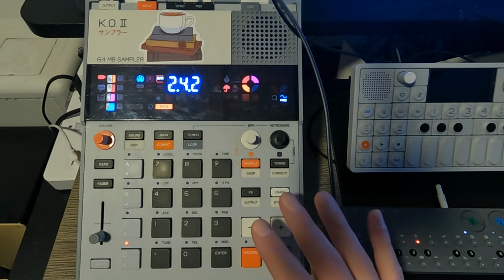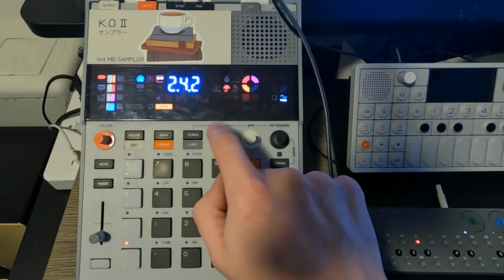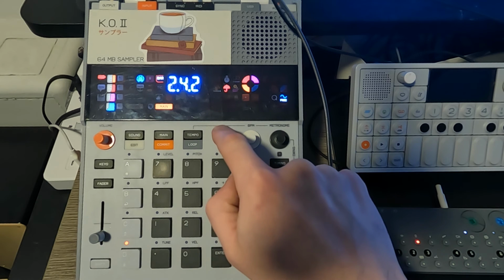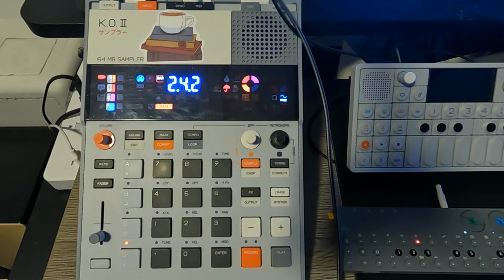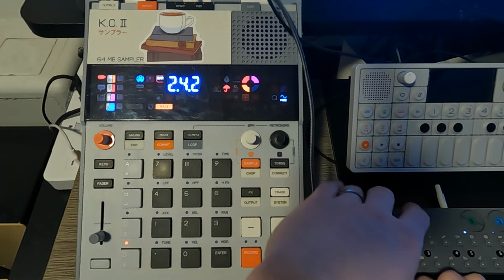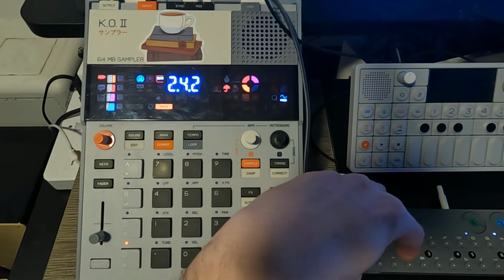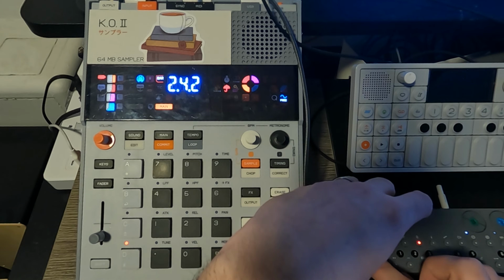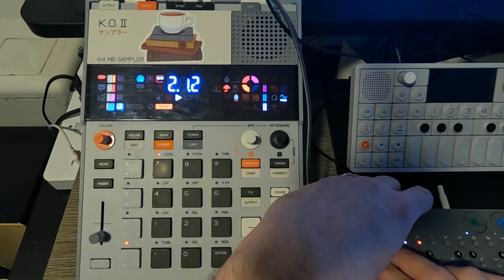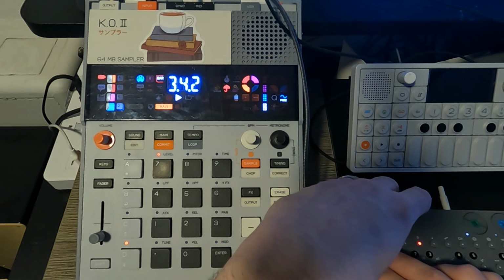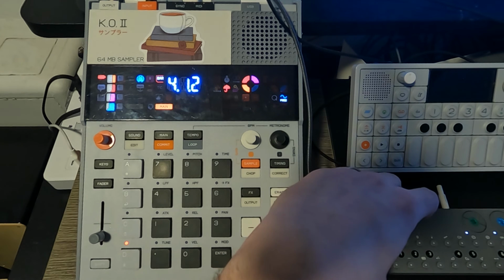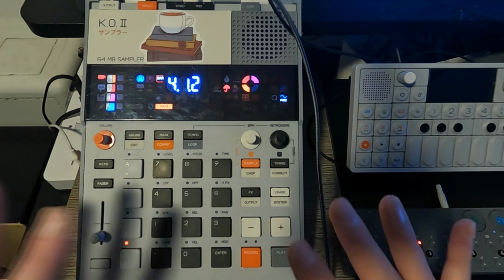So what happened? Well, the K.O. still believes that the tempo for the project is 120. And so it doesn't matter, it's going to play it back at that same rate, whether I have it playing at 90 or 200 or whatever in between. It still thinks that the tempo is 120.